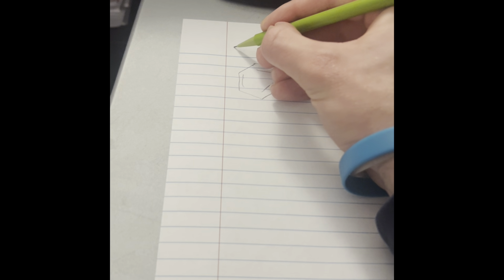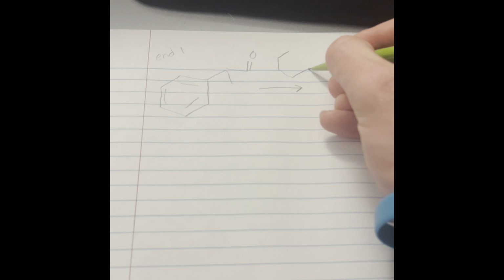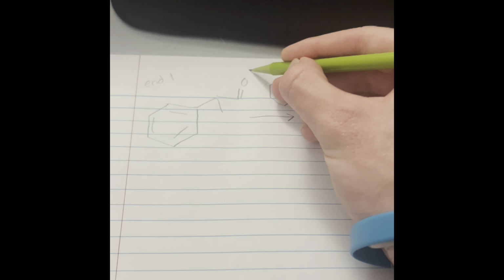So this was the end of the first mechanism, and this is what we got from the second part of the mechanism, the end of the second, and we would finish with this product that would need to undergo one more reaction to get the product that we so desire. So that is not the final product that we want, and there's one more reaction that we can do.